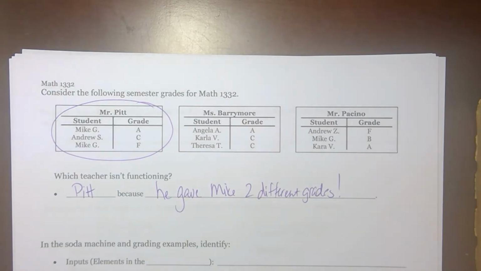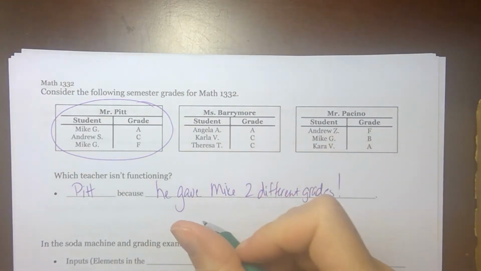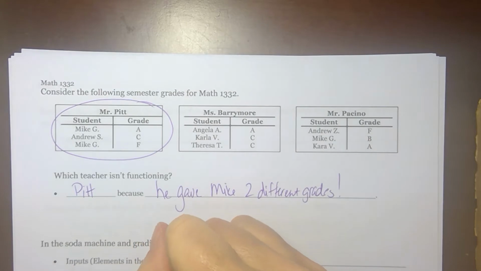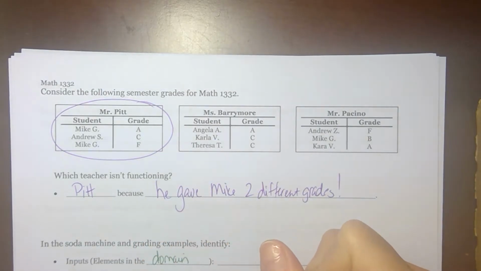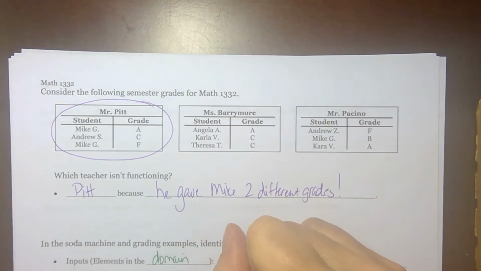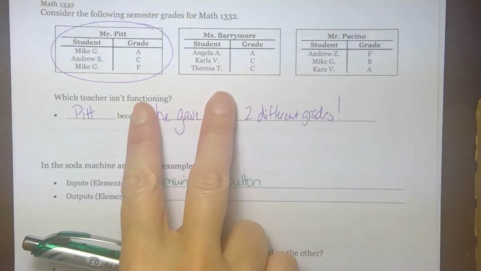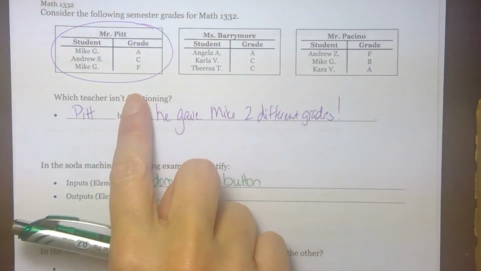Okay, so in the soda machine example, we had input. What was our input in the soda machine example? Well, inputs represent elements in the domain. And for the soda machine example, we were looking at pushing the button. That was our input. What would you consider the input for this grading example?